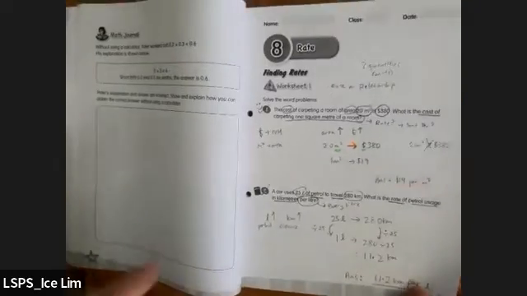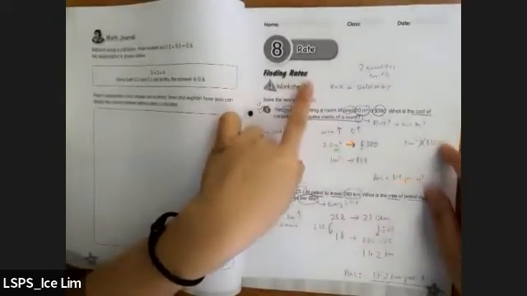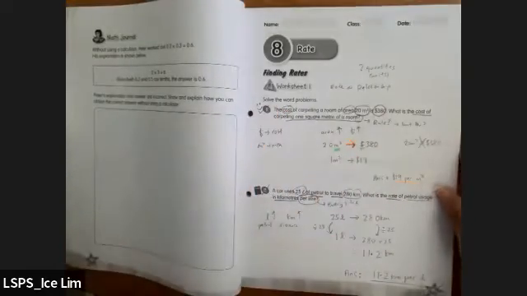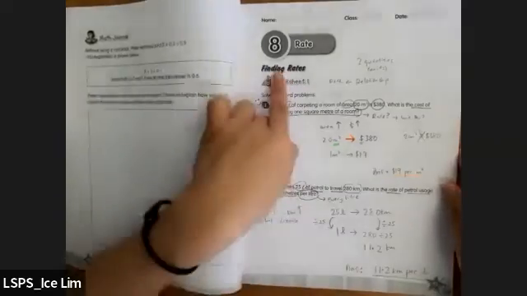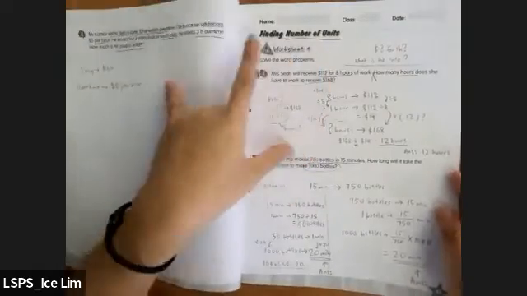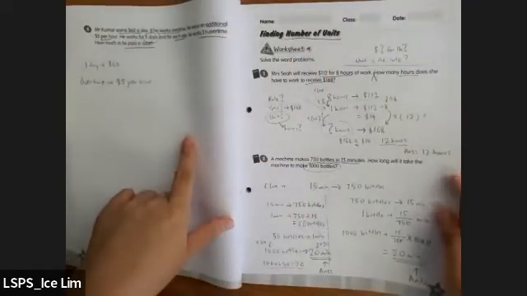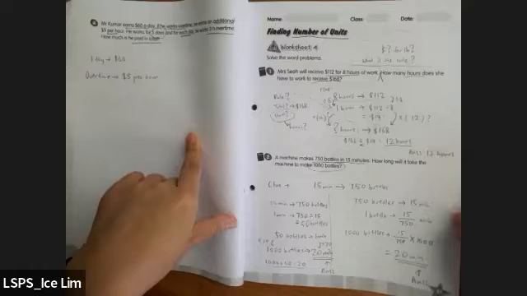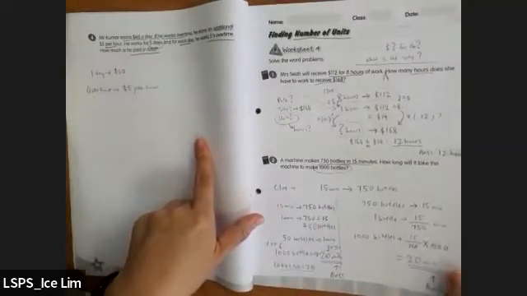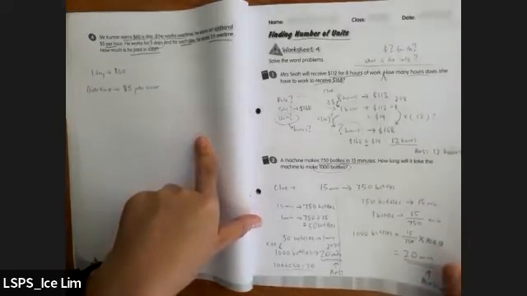On Monday, we'll revise some of the skills that I saw you did before the ARS happened. So page 41, yesterday I gave you back your finding dates, as well as finding total amount, as well as finding number of units. These are the basic questions for dates. So on Monday we'll post up during the Zoom lesson. I'll post up some questions for us to revise.